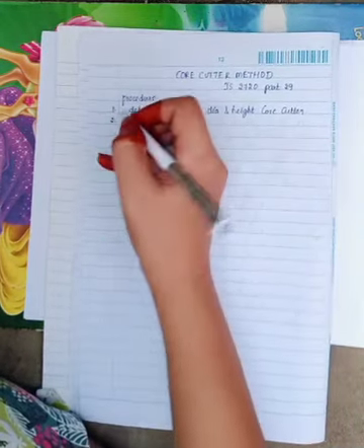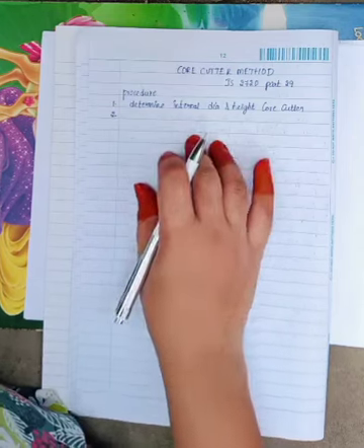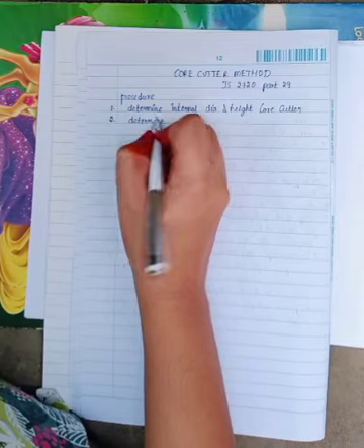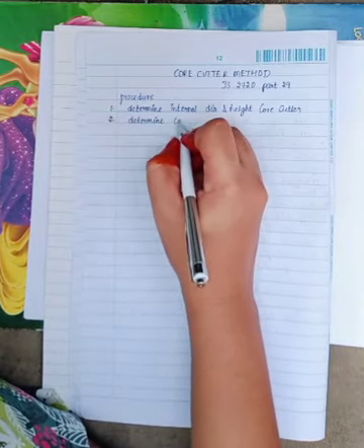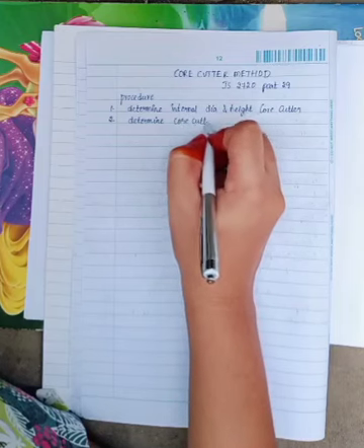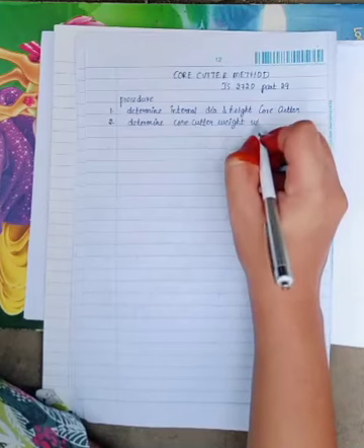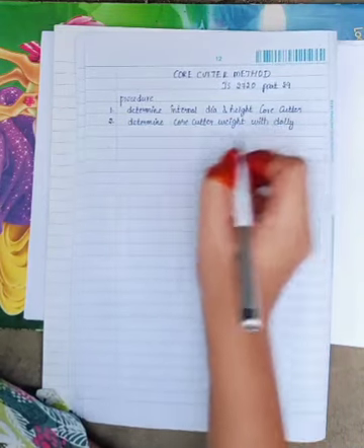Our second step is we have to determine the cylindrical core cutter weight without the dolly on top of it. By removing the dolly from the top, we have to determine the weight of the core cutter.